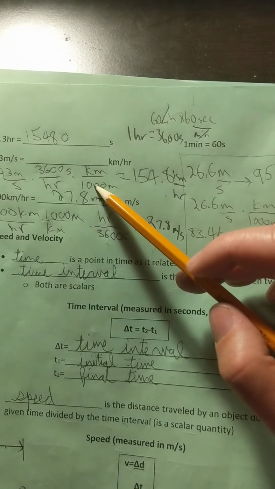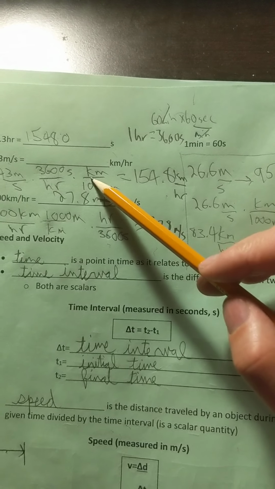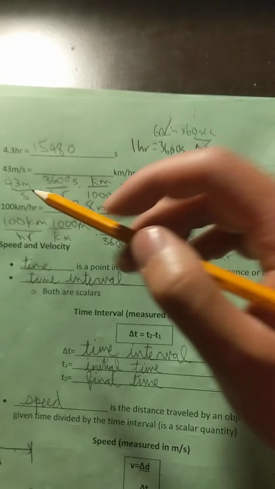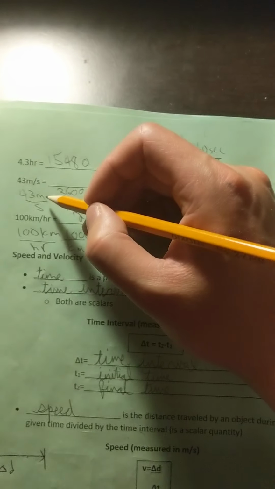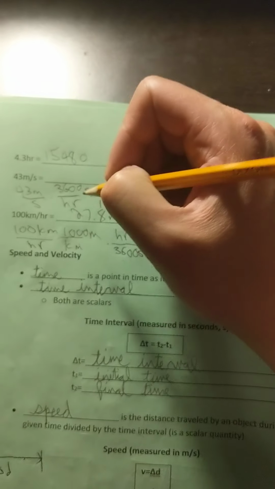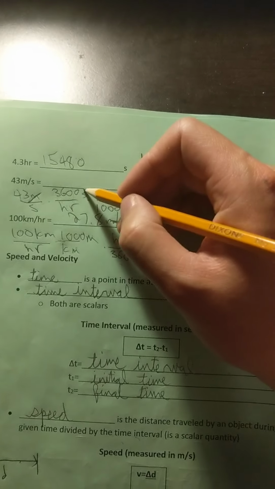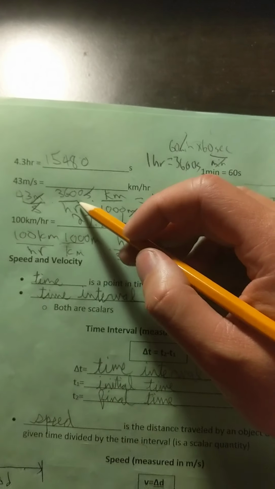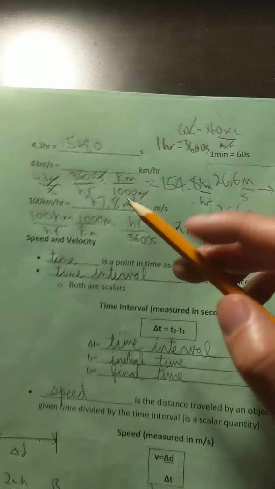Next we have to put our length equivalency. 1 kilometer is equal to 1,000 meters, and the reason we do it like this is so that our units match up correctly. We're trying to reach kilometers per hour, so your meters cancel out and your seconds cancel out, and you're left with kilometers per hour. That's how you know you did it correctly.